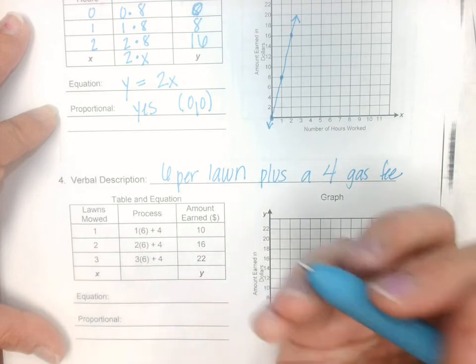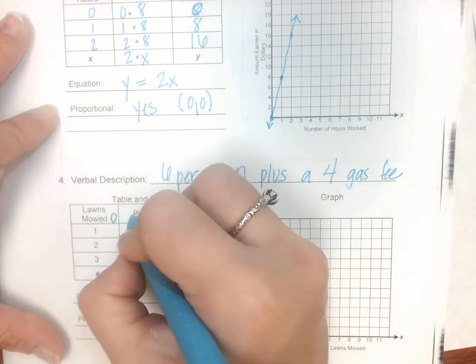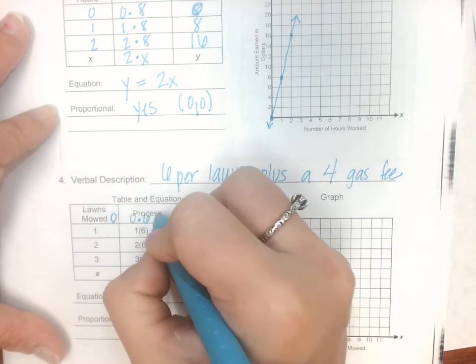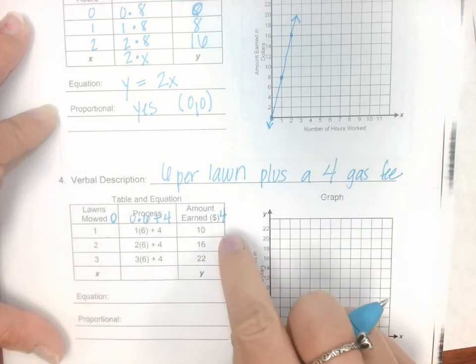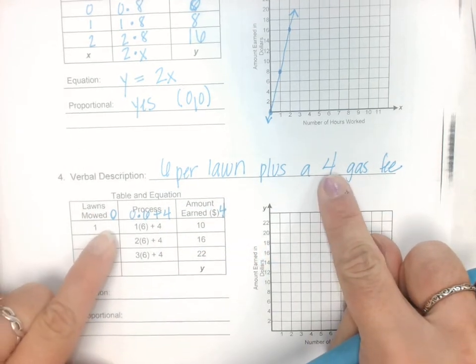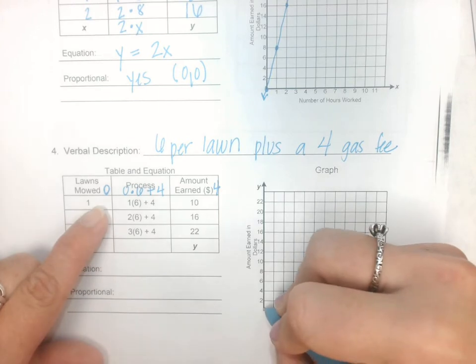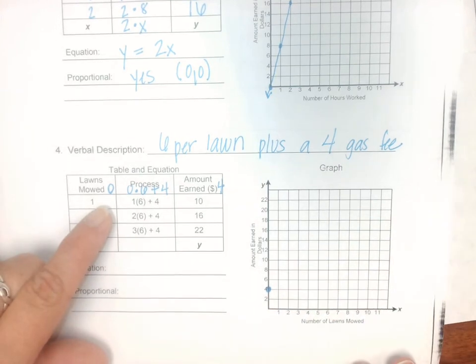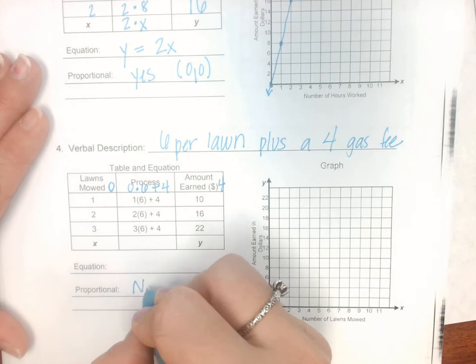Because there's an initial $4, meaning 0 lawns times $6 plus 4 is going to be 4, right? So we need an initial fee. So at 0, I already know it's 4, so this is non-proportional.